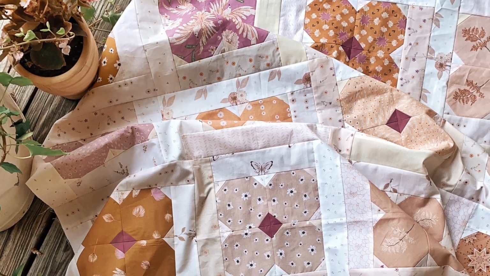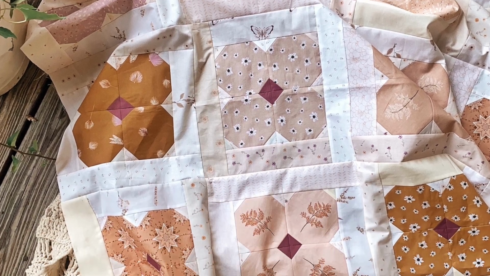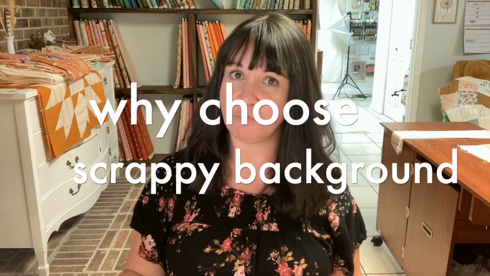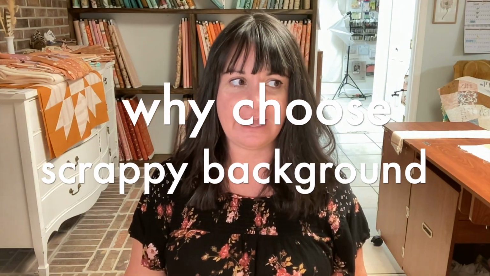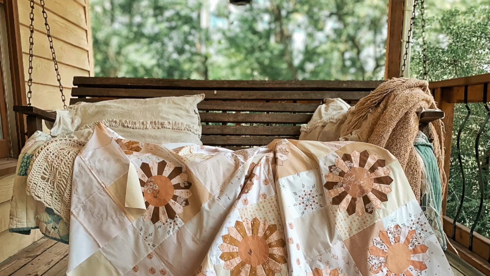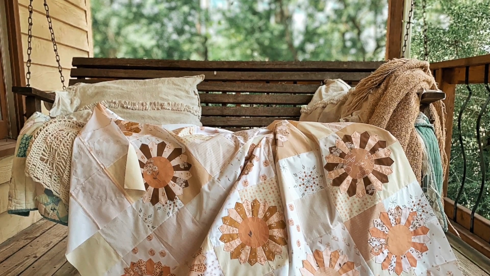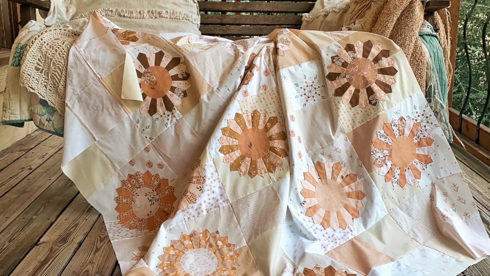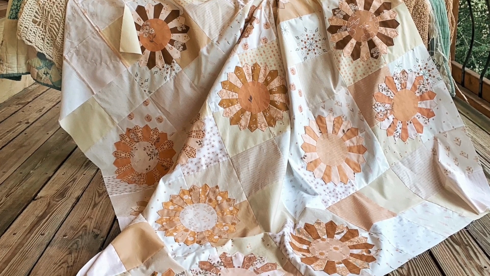All right, so I love the scrappy background look. I don't do it as much these days, but I try to do it every chance I can. There are many reasons that you might want to have a scrappy background, and one of the biggest reasons I can think of is because it's cute. It has this vintagey vibe to it, and it just seems fun and playful. It makes me think of my grandmother's quilts. She would just use whatever. It makes me think of that.